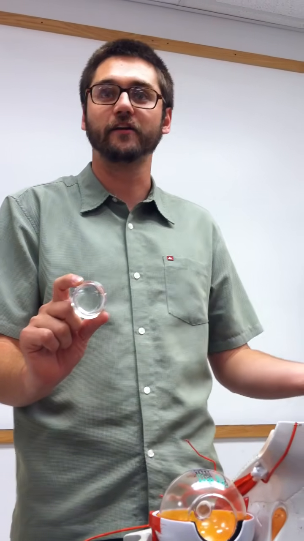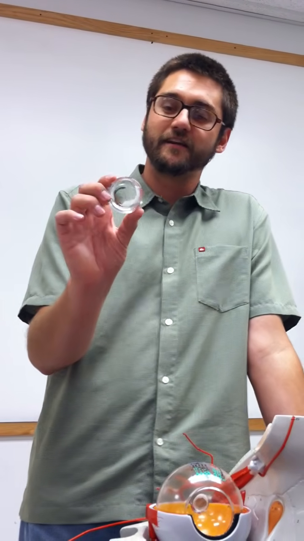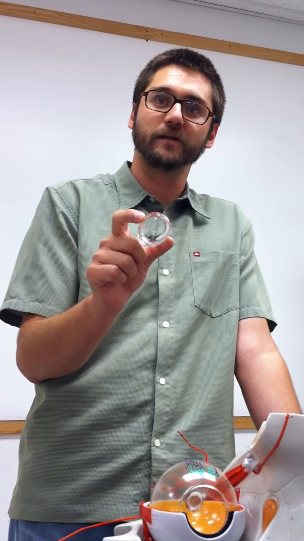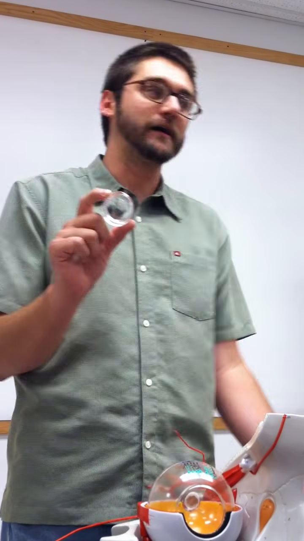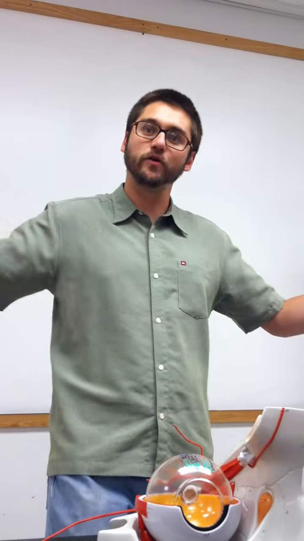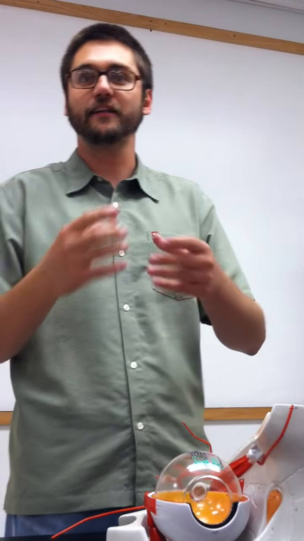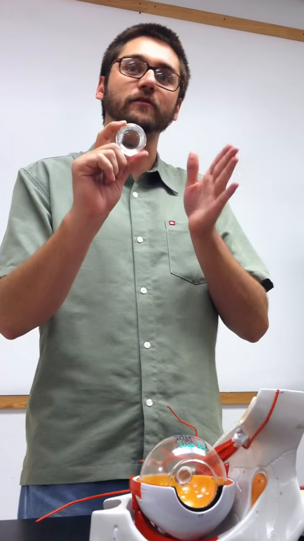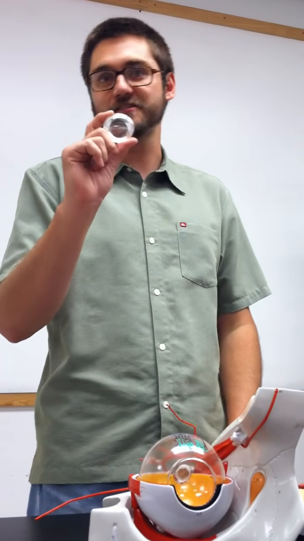Now we'll talk about the retina in a little bit, but the lens of your eye is a lens that can change shape. Okay? And it changes shape by different muscles that are nearby that can pull on the lens or help relax the lens. It changes the shape of the lens and therefore changes how light is bent as it passes through the lens.